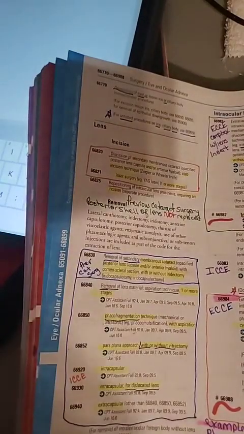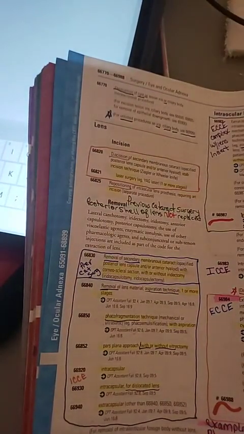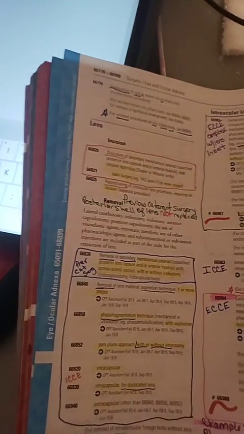So NCCI makes me think that that's the compensation for like workman's comp or something. So we have some CPT codes in the back here for workman's comp.